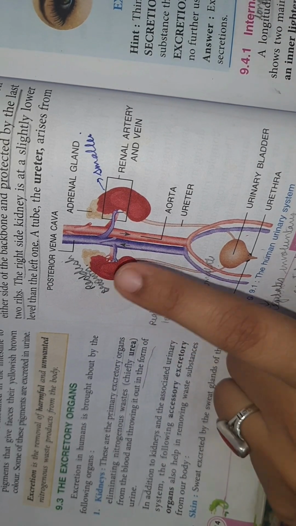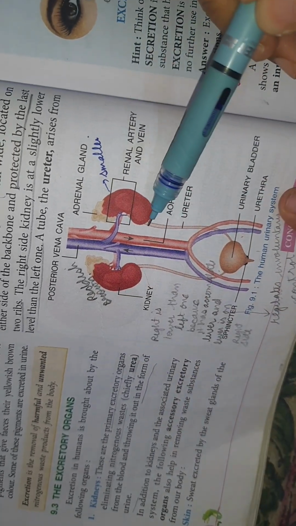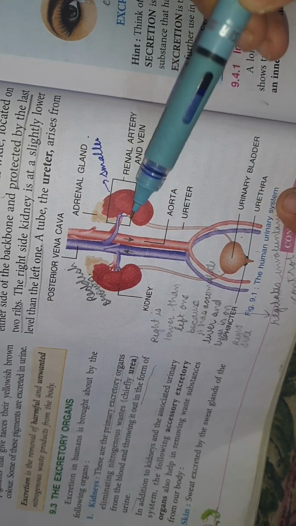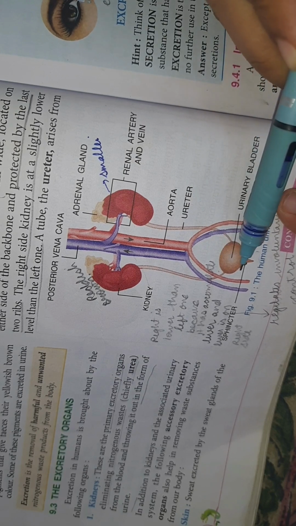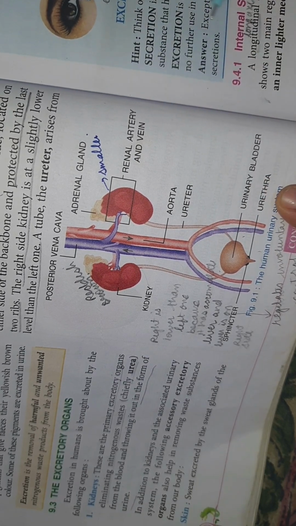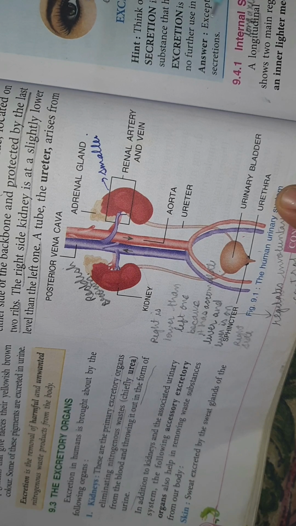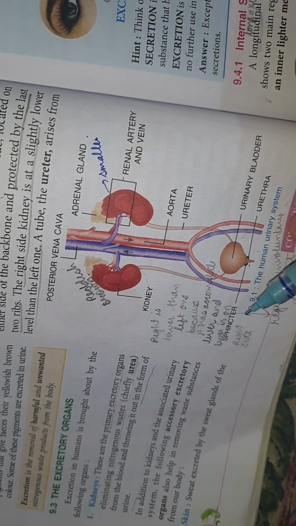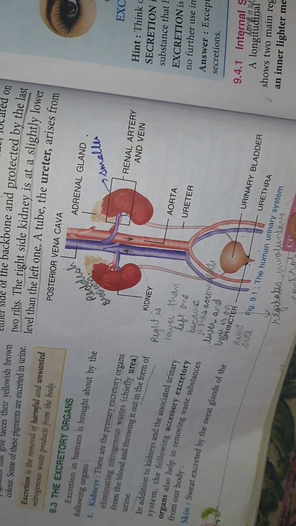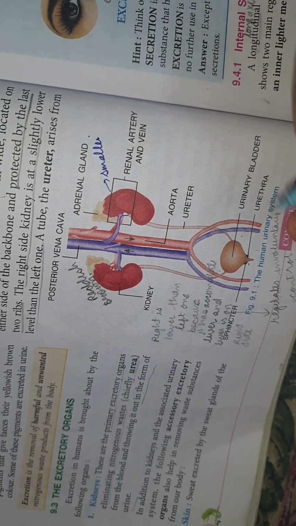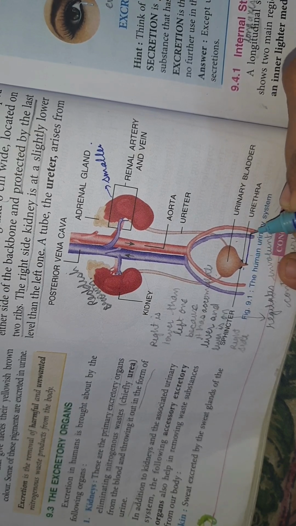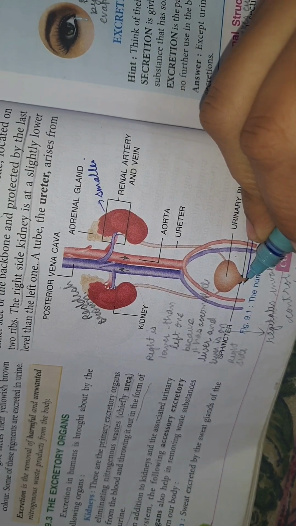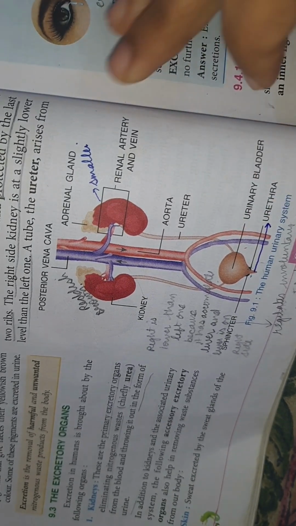Along with that we have this pipe-like thing that is connected to the urinary bladder. This pipe-like thing is called the ureter, and this is the urinary bladder, where urine is stored for some time and then excreted out. Here we have these small black dots. These are the sphincter, which controls the movement of the urethra. This is not the urethra, this actually is the urethra, this one. They have just labeled the sphincter only. So this small pipe-like thing is the urethra.